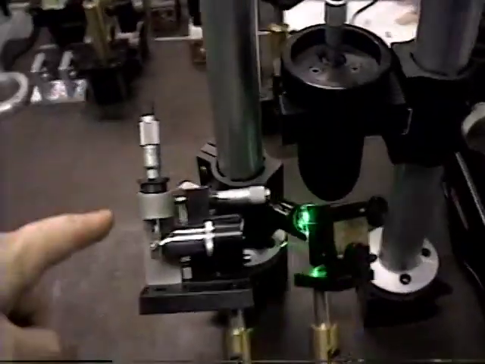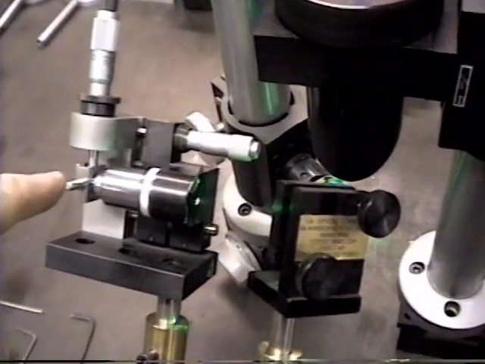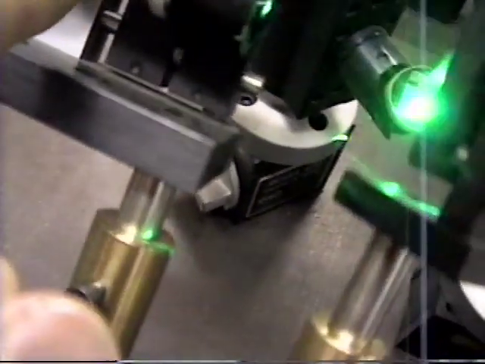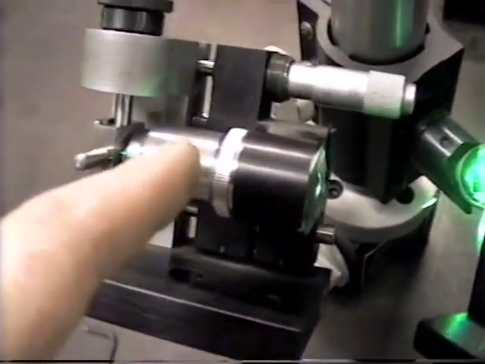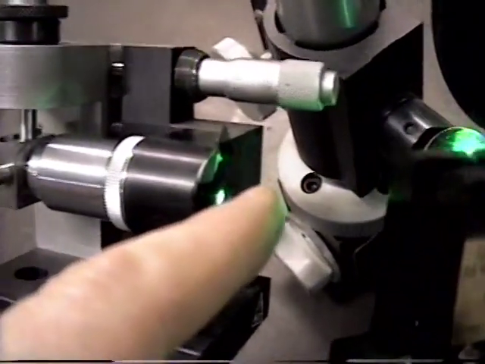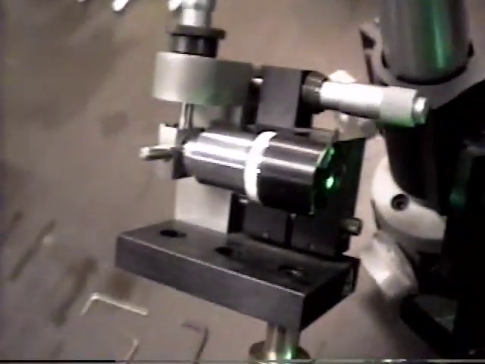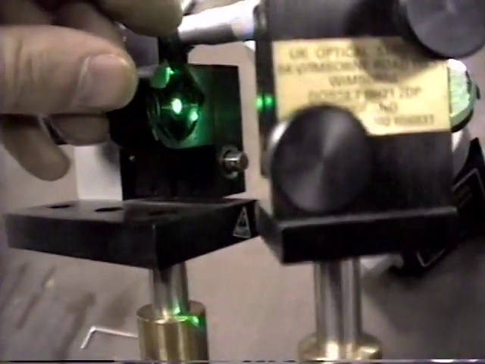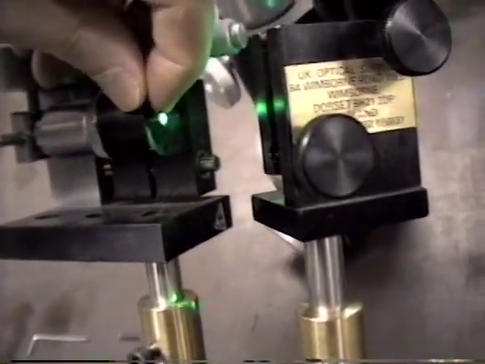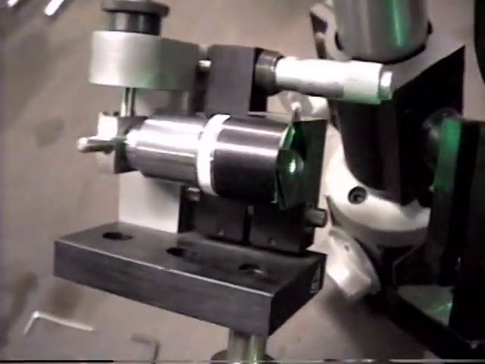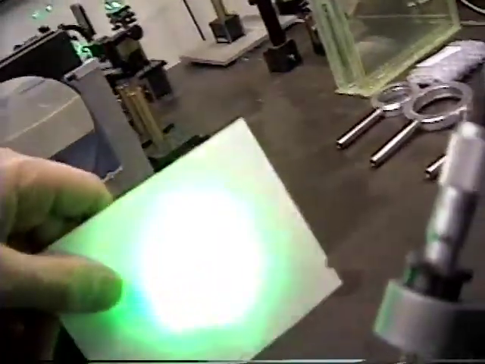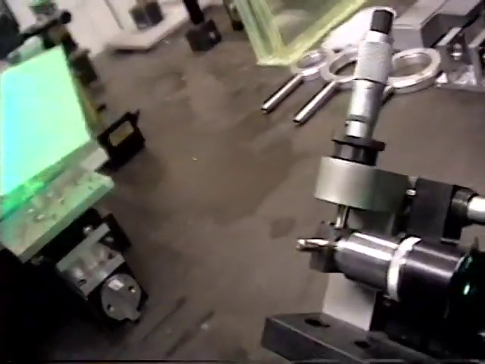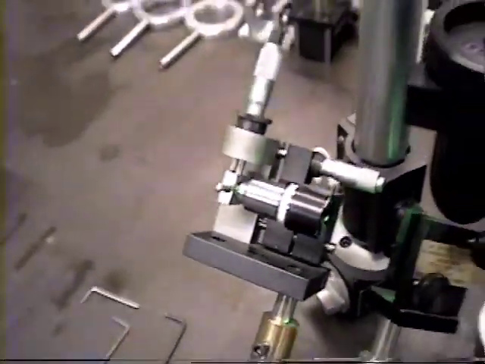Here we've got our pinhole. This is a 5 micron pinhole, and I believe this is a 40 times microscope objective. And we have a polarizer here, which will pass only the vertically polarized light through the system. This is a pretty dirty polarizer, so it is contributing a little bit of dirt and noise to the overall signal, but I think it's acceptable as it is.